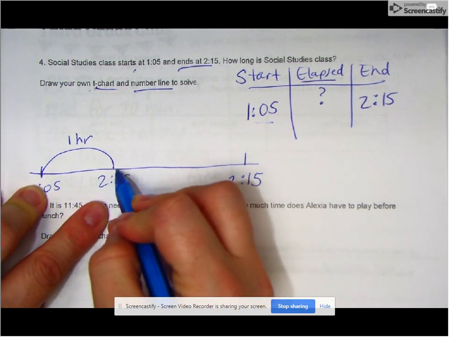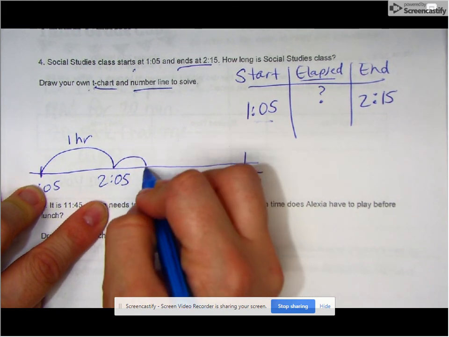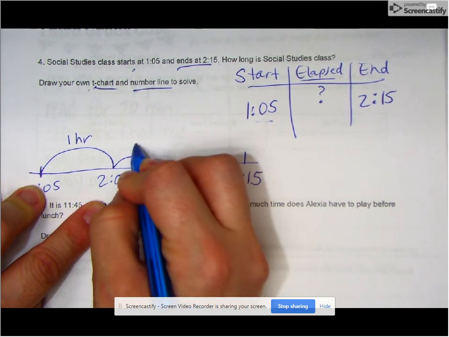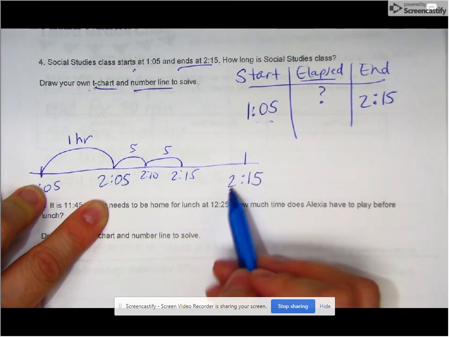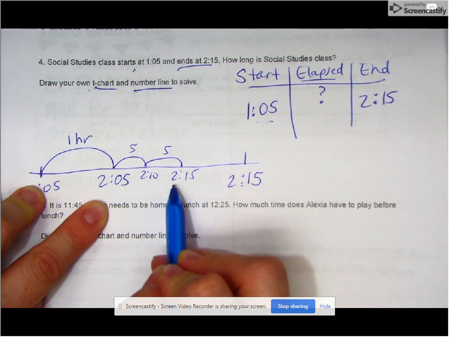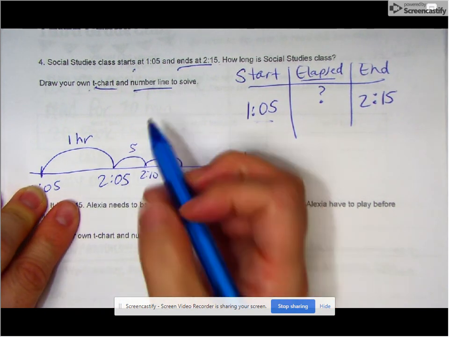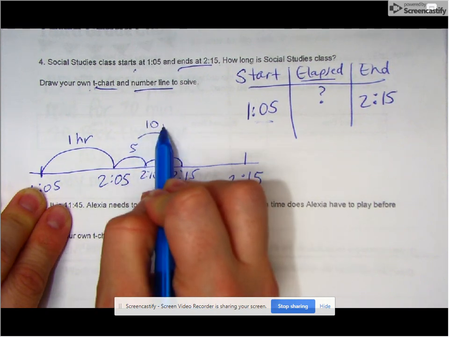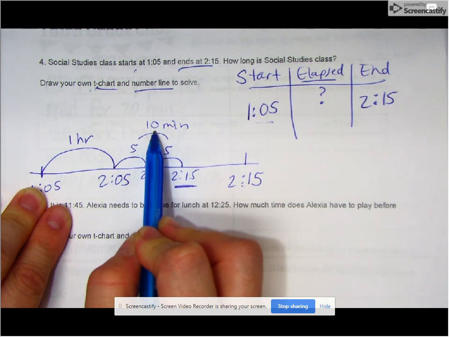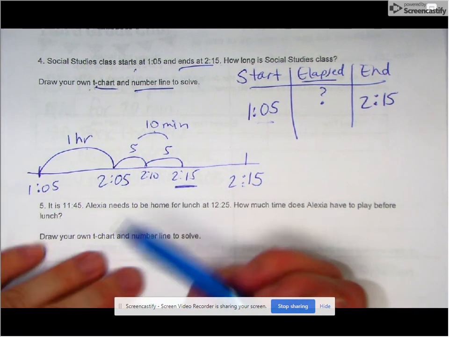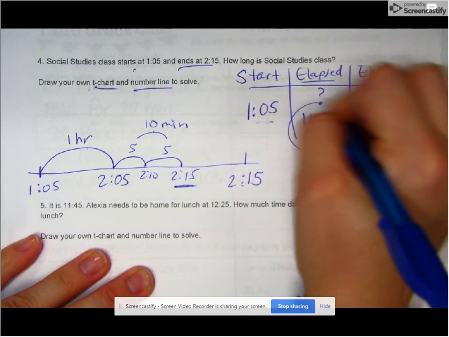So 2:05, another 5 minutes will get me to 2:10. And another 5 minutes would get me to 2:15. My number line was a little too long here, but there's our stop time, or end time, 2:15. So then they have to go back and say, okay, 5 and 5 makes 10 minutes. So 1 hour and 10 minutes, that's how long social studies class is. So the elapsed time is 1 hour and 10 minutes.